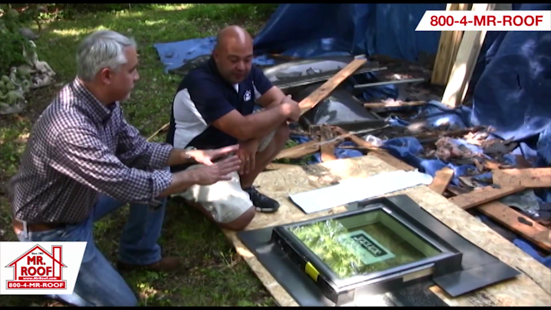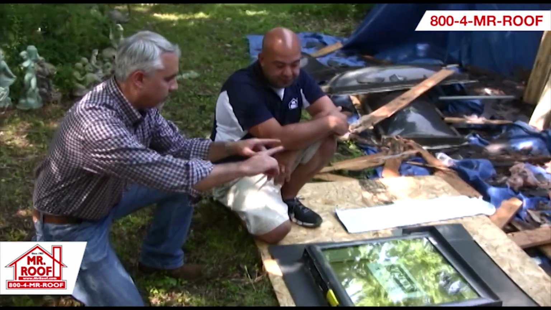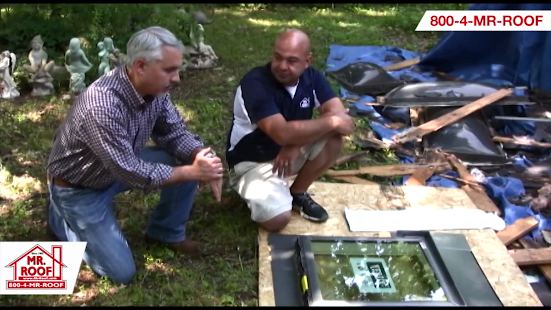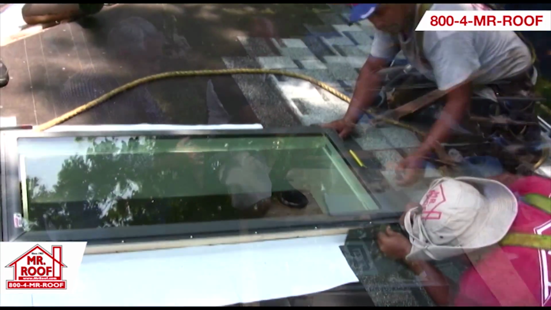Okay, so completely different than the older bubble skylight we had. We've got a lot of flashing, a lot of ways that water cannot penetrate. Absolutely. Okay, great. Well, let's get up and install this thing and see how it looks. Great.